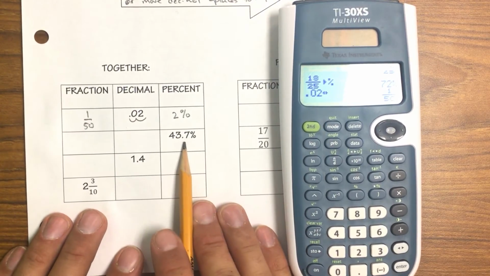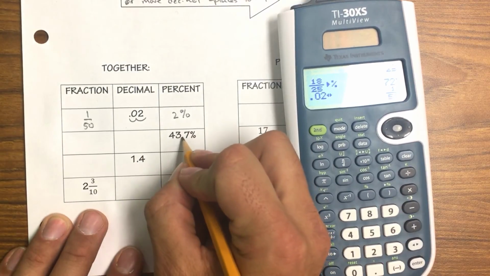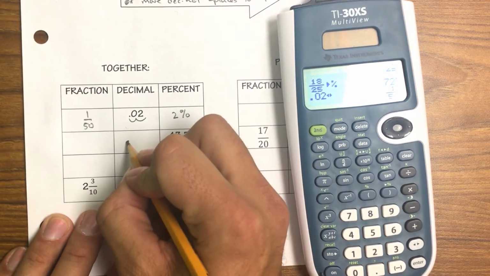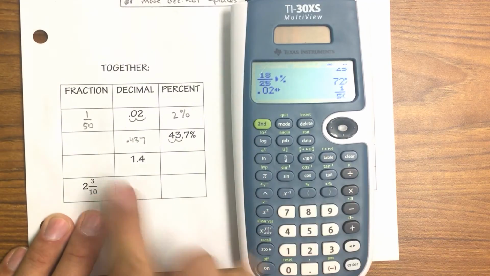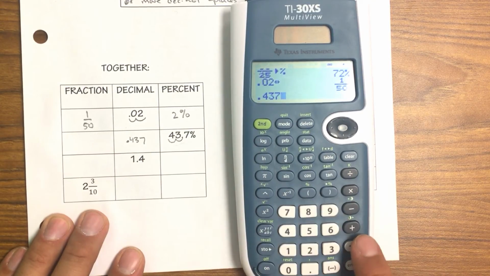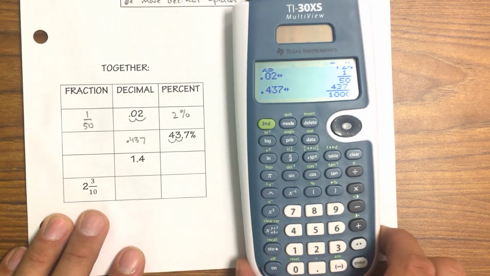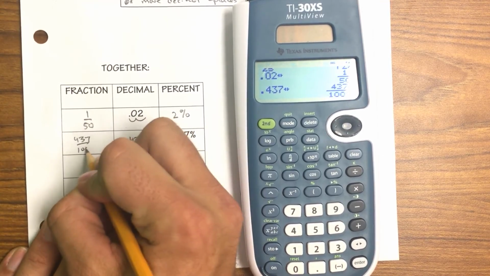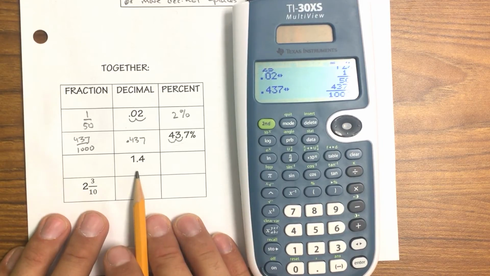Now coming down to 43.7%, I want to change that to a decimal, so I'm just going to take the shortcut and move my decimal point 2 to the left. So that becomes 0.437. And now I want to change that decimal to a fraction. So 0.437, best friend button, hit enter, and it tells me 437 over 1,000. So 437 over 1,000.